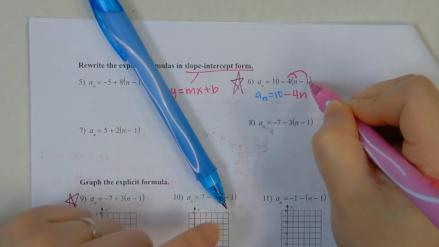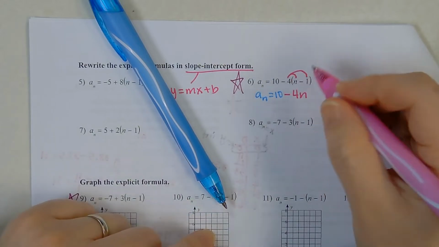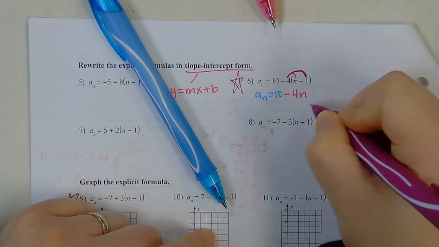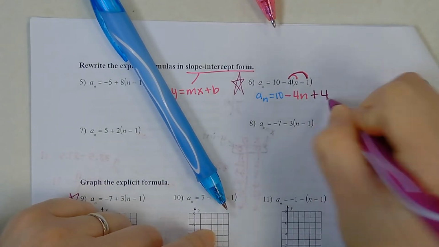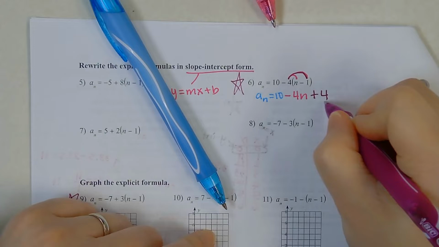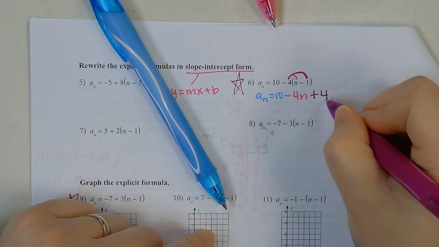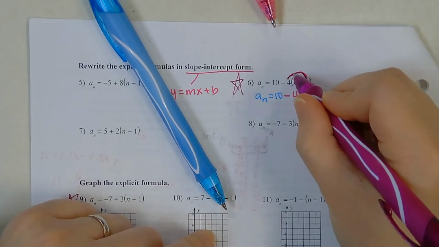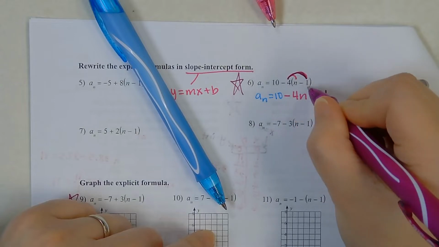This is where a lot of people go wrong. -4 times -1, which is going to be, let me put this in a little different color here. It's going to be +4. All right. So this one, if you still have this as -1, you did not distribute the -4, which is bad days. You don't want that. Okay, so make sure you're distributing the -4 to both of those two terms.